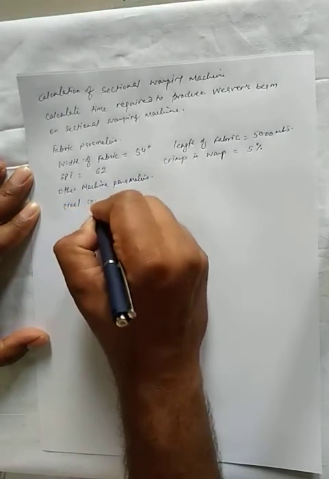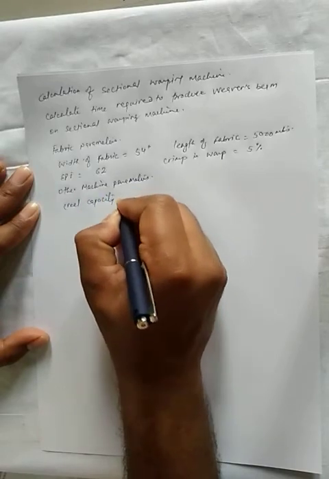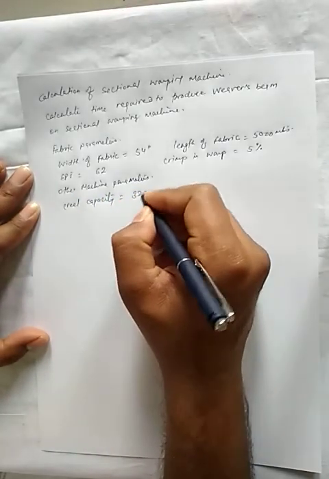Other machine parameters: maximum creel capacity, let us say it is 320.